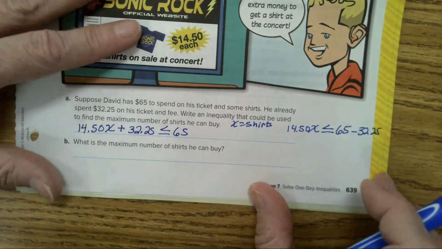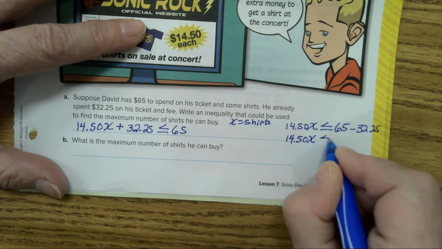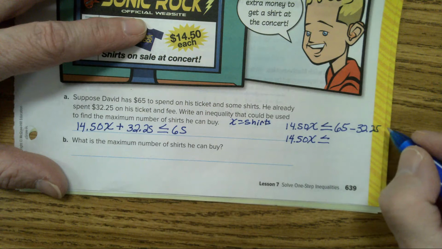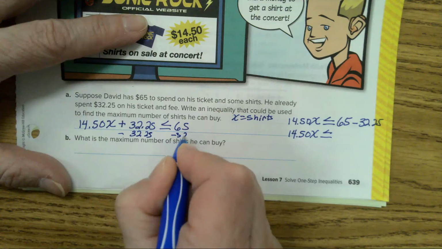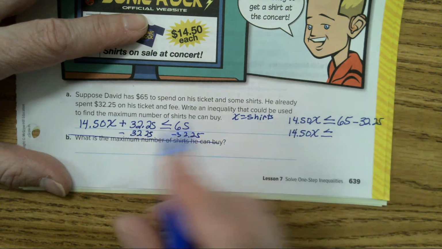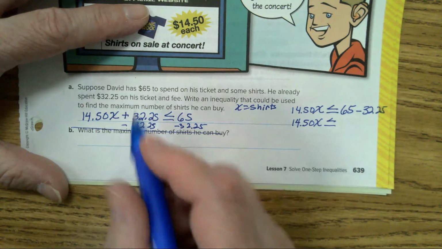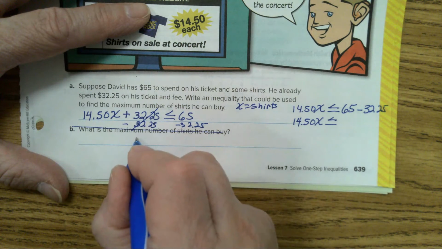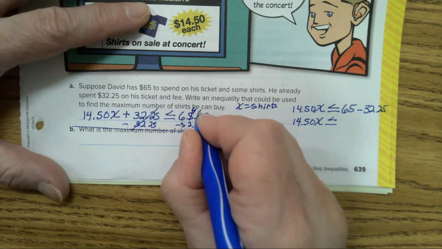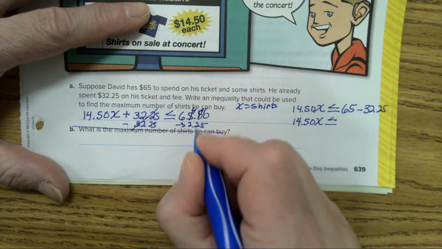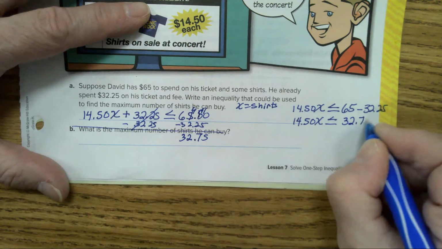This is a two-step equation. $14.50x is less than or equal to 65 minus this. You don't have to know how to do two-step equations on your test because that's a 7th grade standard. I'm just telling you. They shouldn't be this hard on your test. So when I subtract, $32.75 is what he has left.